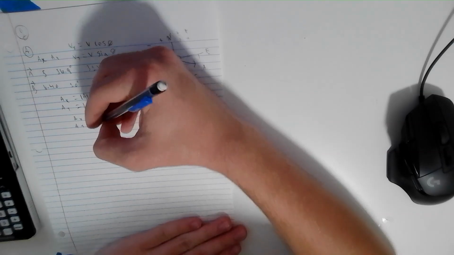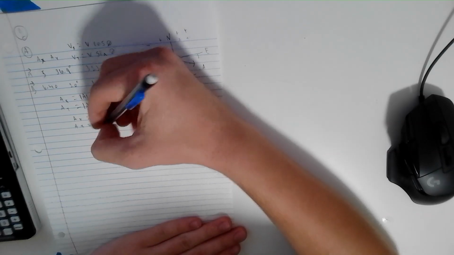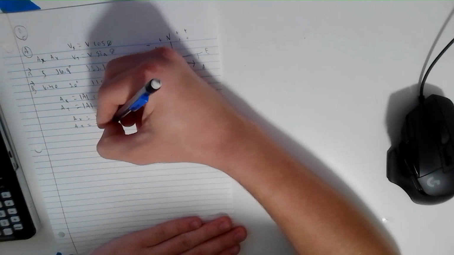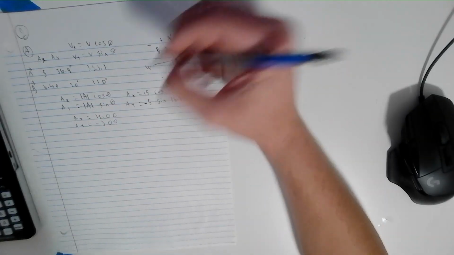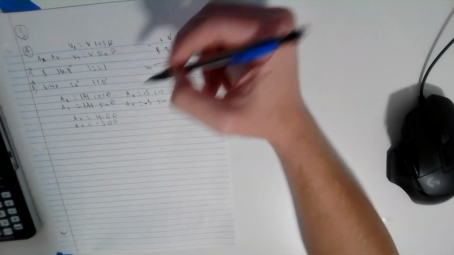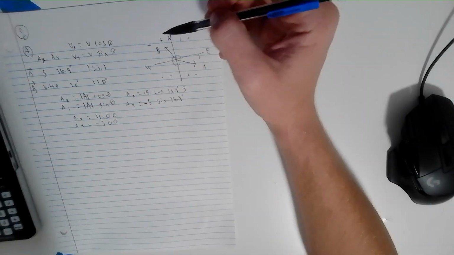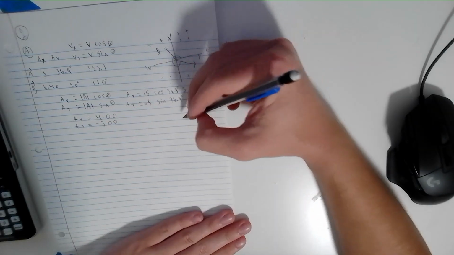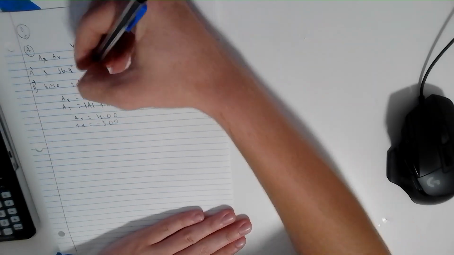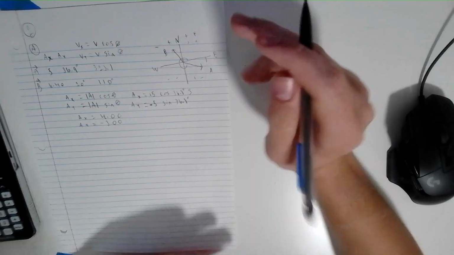So that can be negative 3.00. And that's going to be the x and y components for part A. So that's the whole thing. But now I'll show how to do it using the true angle, I guess.